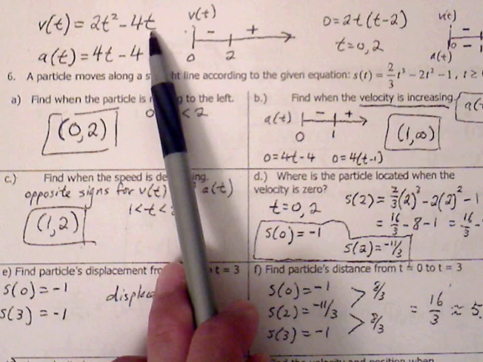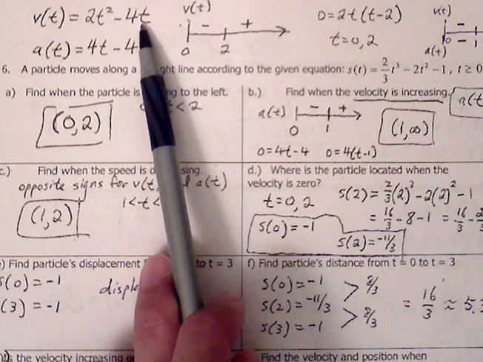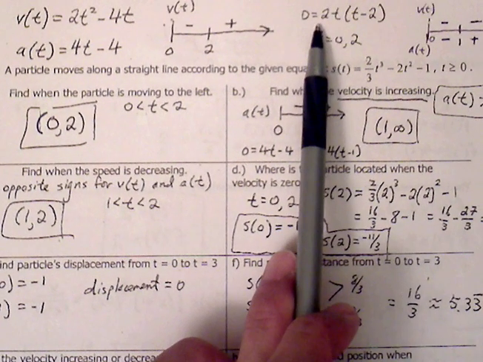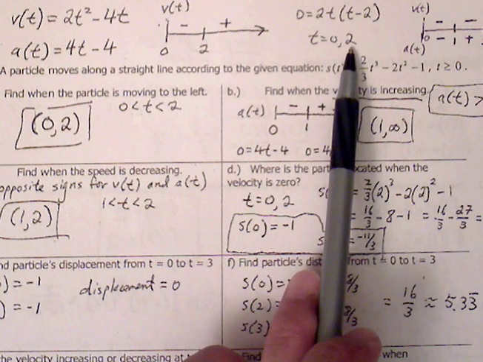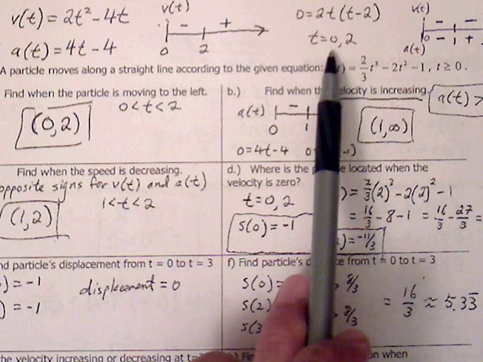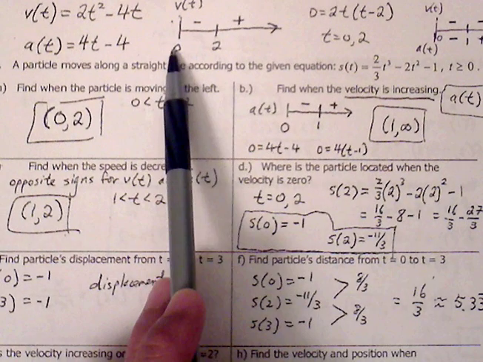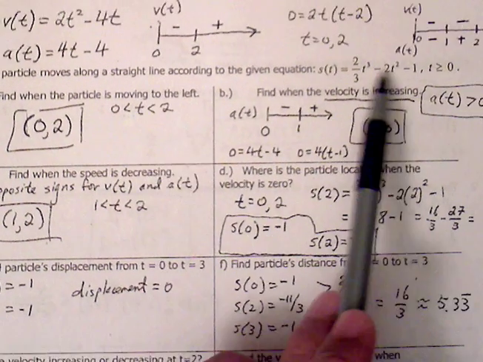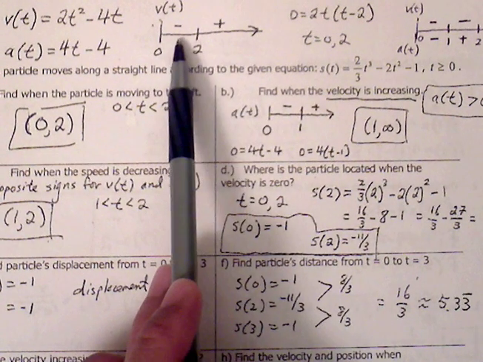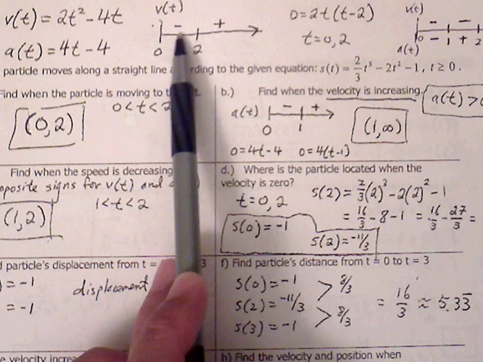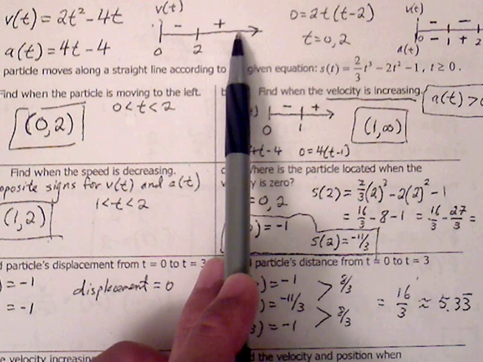From our velocity function, we can set that equal to 0 to find when the velocity is 0. Set velocity equal to 0, factor out the 2t, and we get t is equal to 0 and 2. So the velocity will be 0 at 0 and 2, and we put those values on the sign line. 0 is also the endpoint for our domain. Then we just have to test the intervals. If we get a negative value, that means the particle is moving to the left. If we get a positive value, the object is moving to the right.